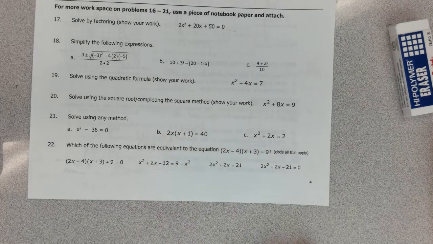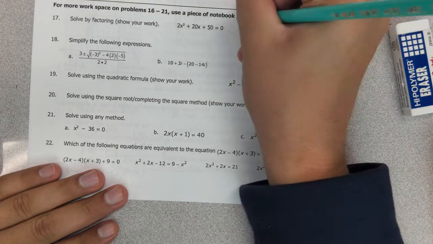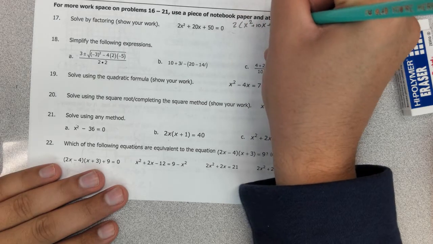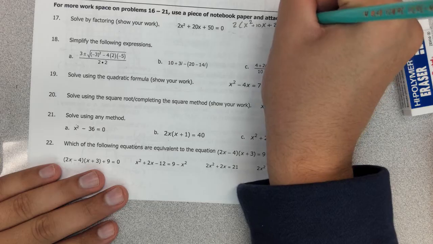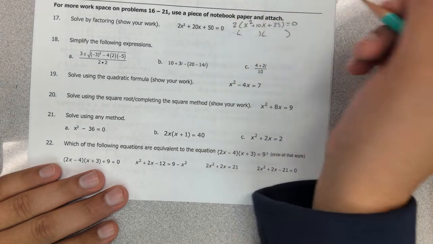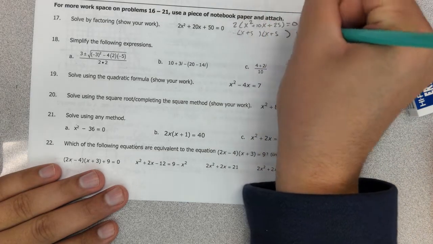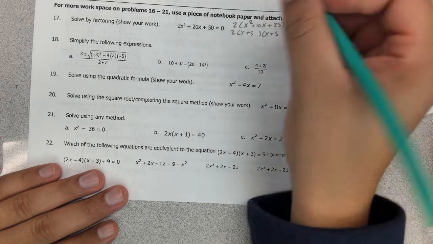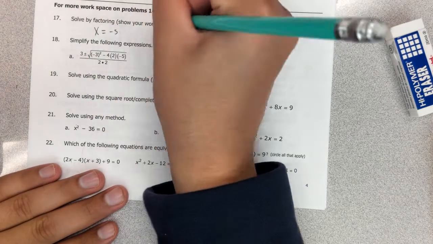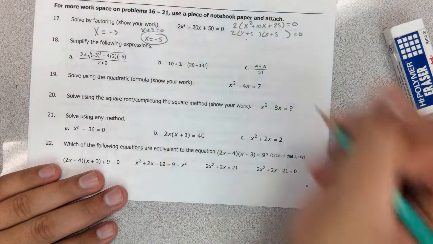Alright, so now for the bottom portion, solve by factoring, show your work. On number 17, you could factor out a GCF. Alright, so then for this one, all we have to do is find two numbers that multiply to 25, add up to 10. That would be x plus 5, x plus 5. So then if I set them equal to 0, we only get one solution. It's going to be x equals negative 5. So you would do x plus 5 equals 0, x equals negative 5.